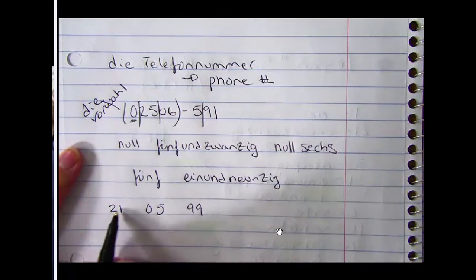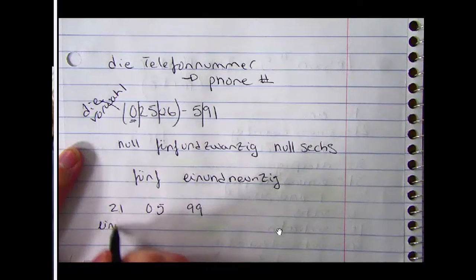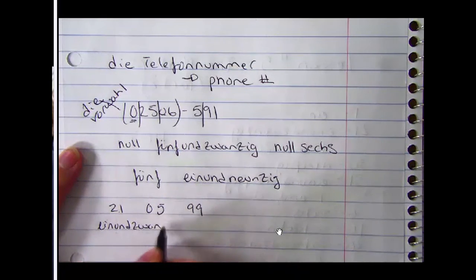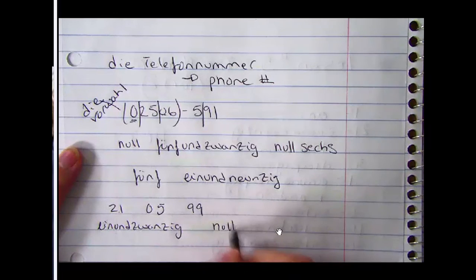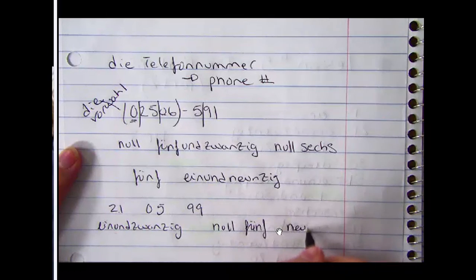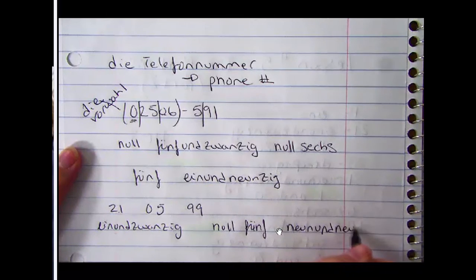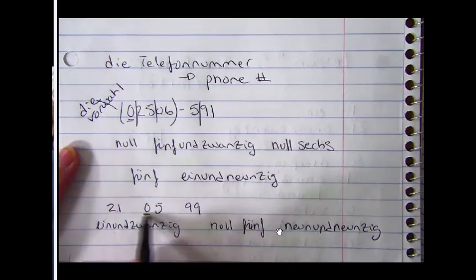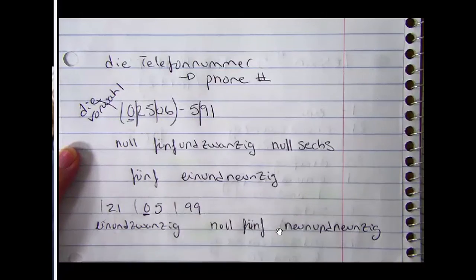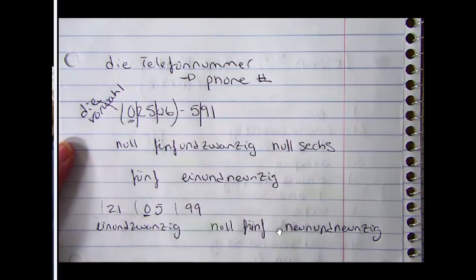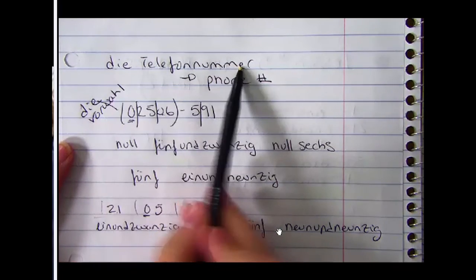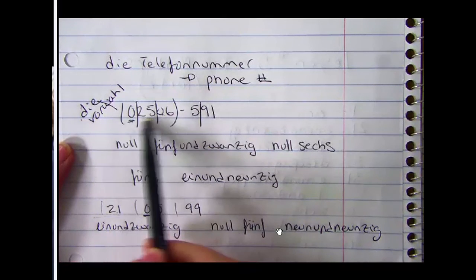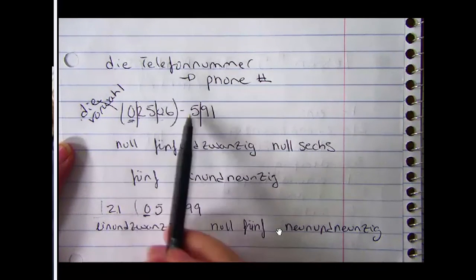So this 21,599 would be 21 05 99. Okay, so make sure that you're reading the zeros and just make sure you're sticking them into pairs. And again, we've got die Telefonnummer und die Vorwahl. Okay, Vorwahl and telephone number.